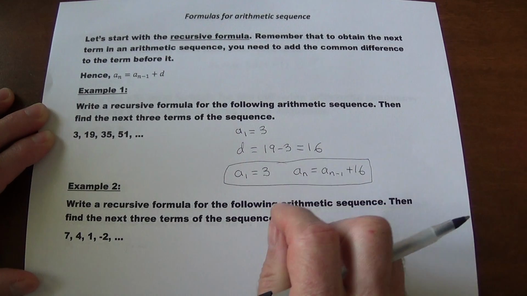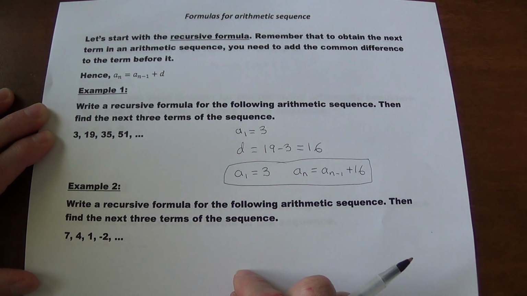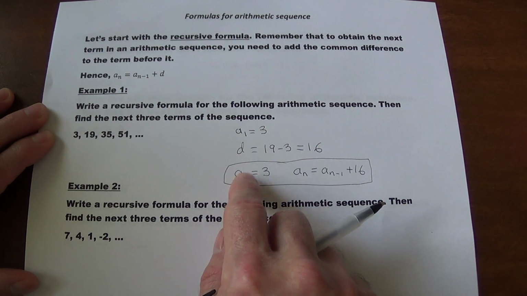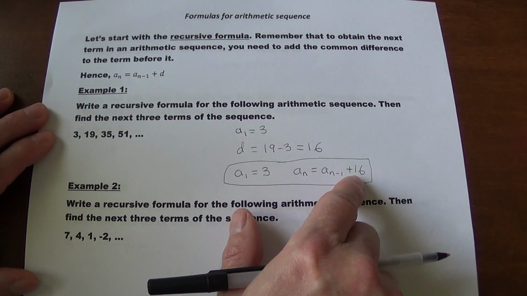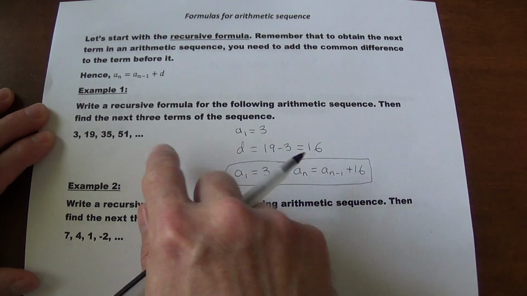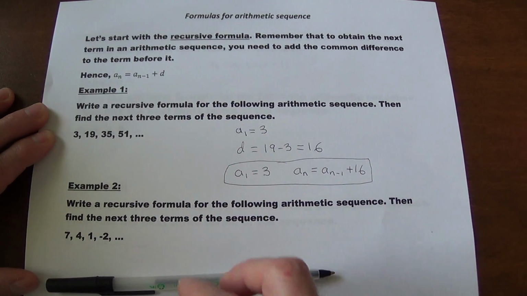Please remember that both of these things must be included in the recursive formula, because you do need to know what the first term is. That's the only way that you're going to be able to set up a sequence. And we know that to get to the next term, you're going to need to add 16. And we're going to use that over here to calculate our remaining terms.